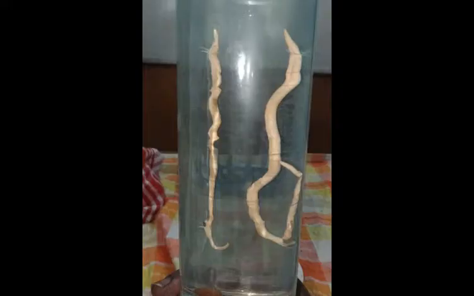This is Ascaris, a common intestinal roundworm which parasitizes humans and pigs. Slender, elongated body tapering at each end. The male is comparatively smaller than the female and is curved at its posterior end.